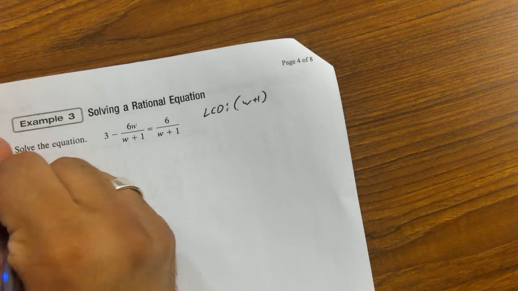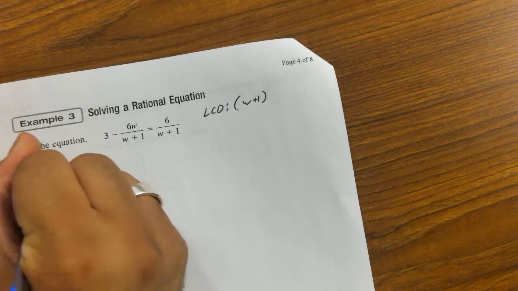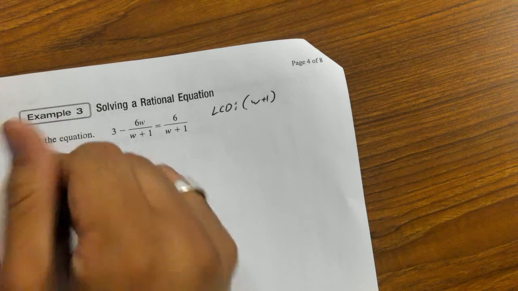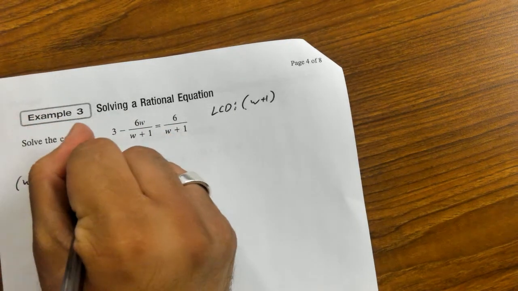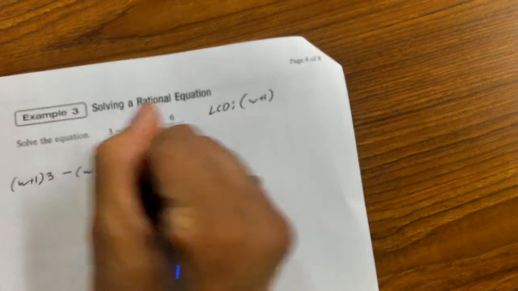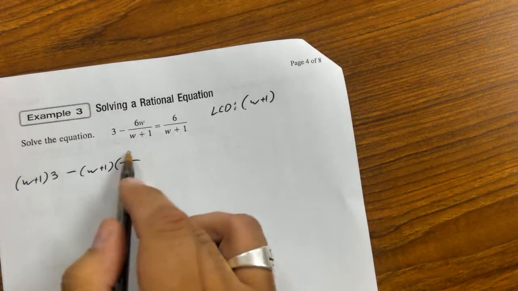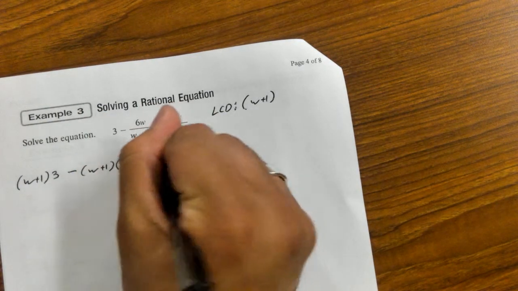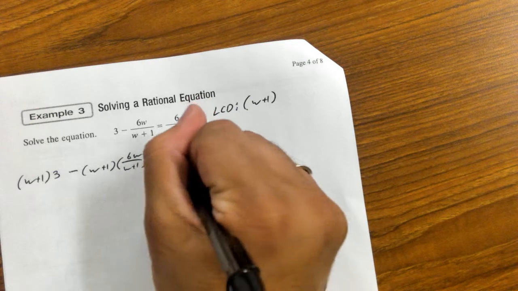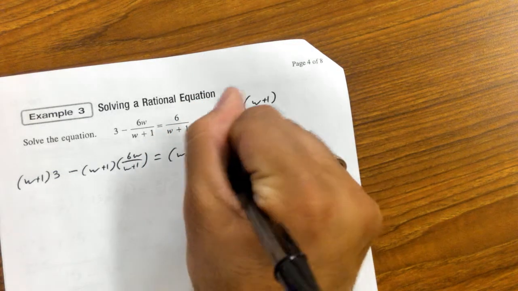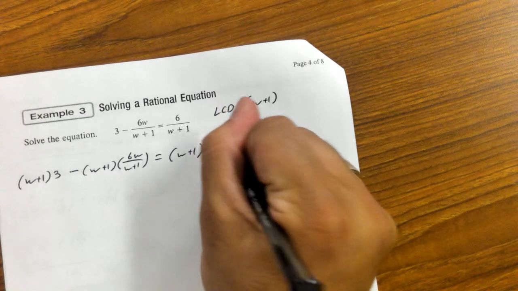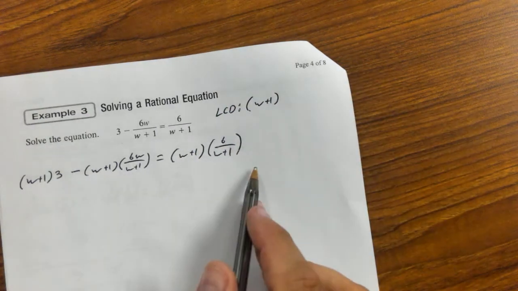In parentheses, w plus 1 times 3, which is the same thing as 3 times w plus 1, minus sign, w plus 1 times 6w divided by w plus 1, equal sign, LCD w plus 1 times, this is the 6 divided by w plus 1. And now I can simplify.